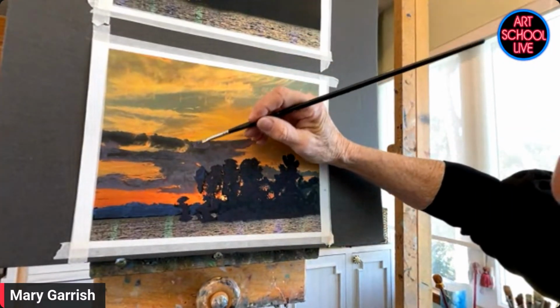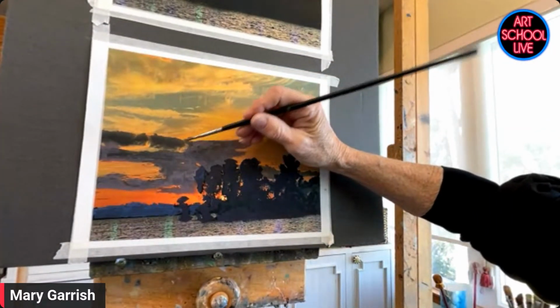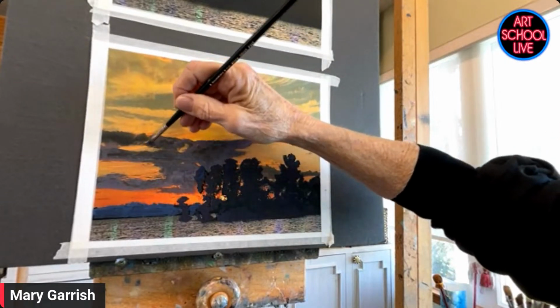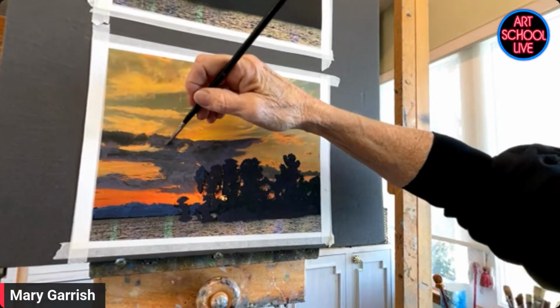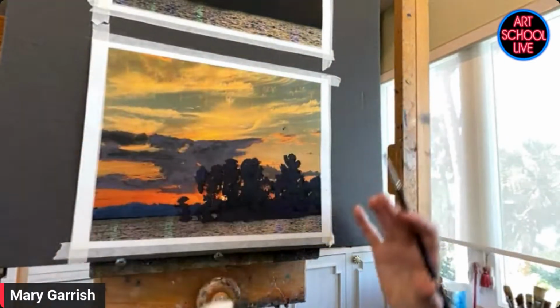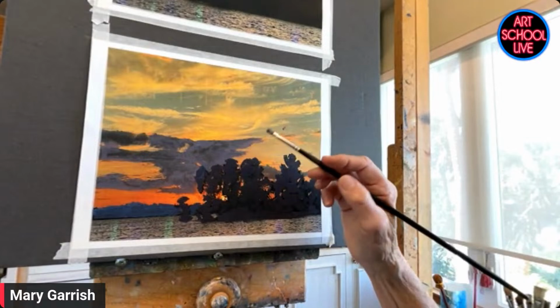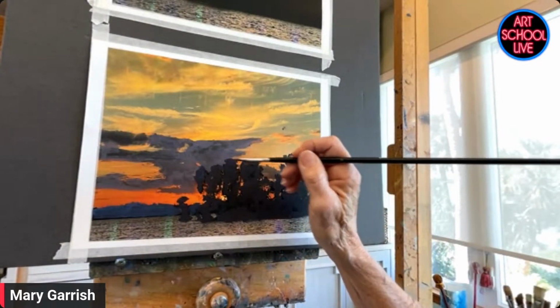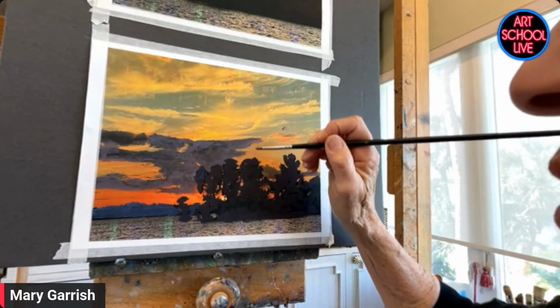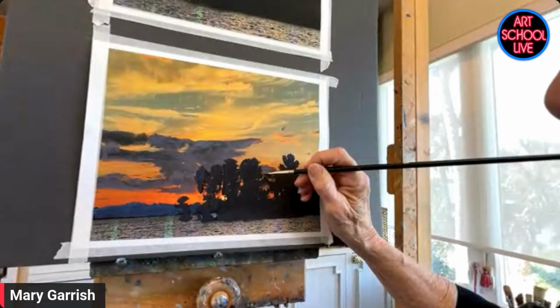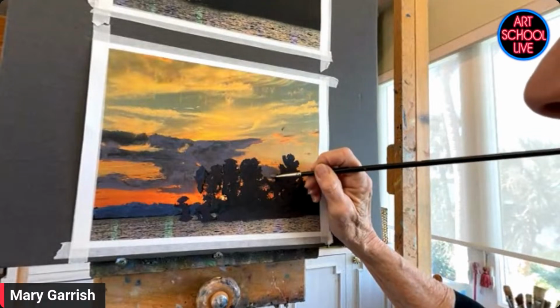There's line, and then there's shape, which is really what we're working on today in this study. And then there's color, but that's not mostly what I'm focusing on today for teaching purposes. I'm trying to mostly concentrate on shape and the lines that go into these shapes.